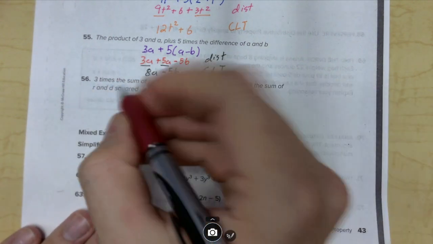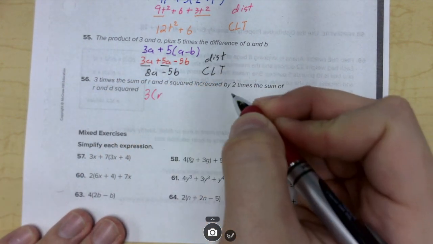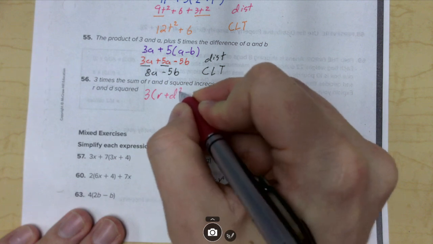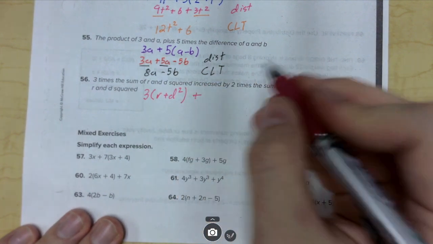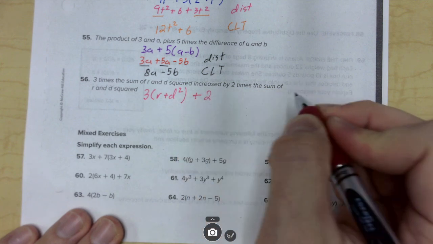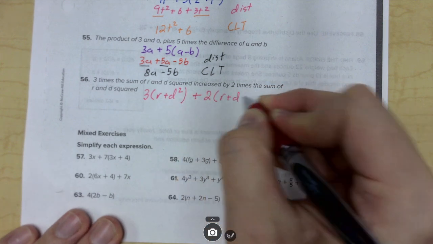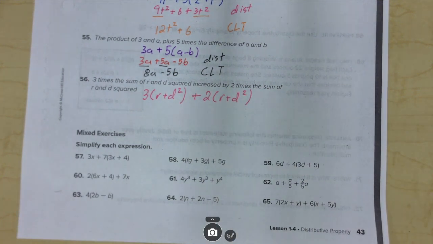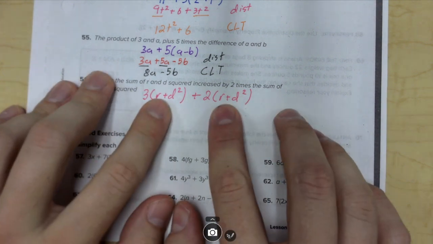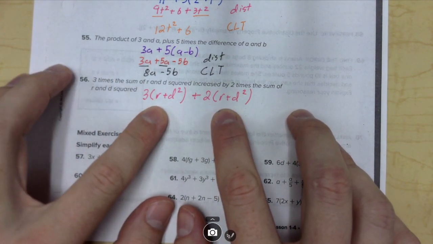Next up, 56. 3 times the sum of r and d squared plus d squared, increased by 2 times the sum of r and d squared. Ooh, I see what they're doing here. All right, now something to understand. See how they both have this r plus d squared attached?